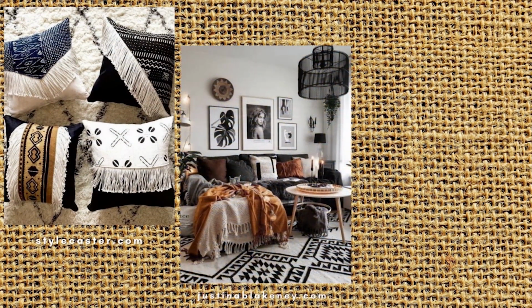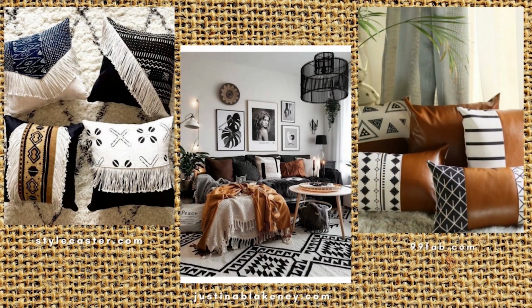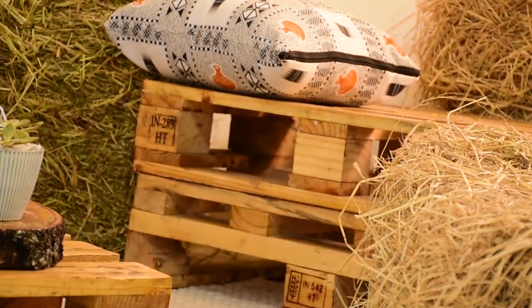I'm thinking we're going to be throwing in some leather pillows, some macrame pillow covers, some mud cloth type thing, a certain type of fabric that we used for this specific studio. I'll insert a short clip and show you guys what I mean.